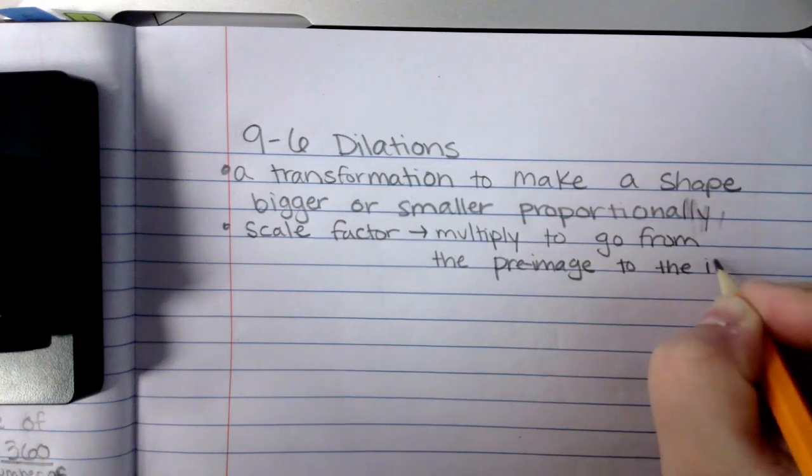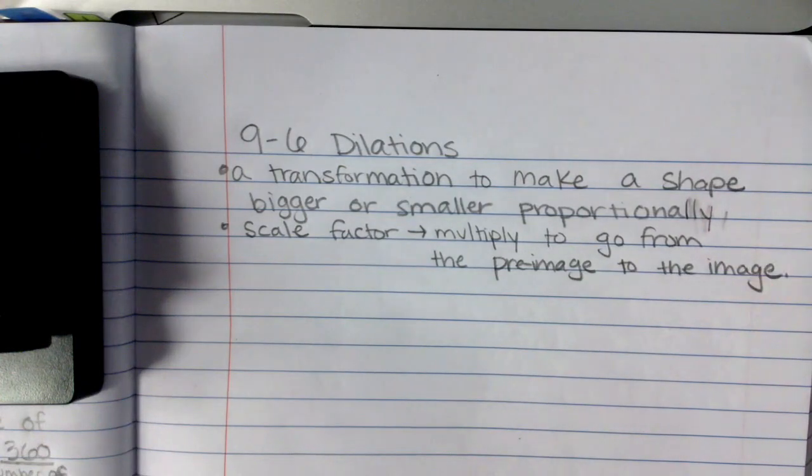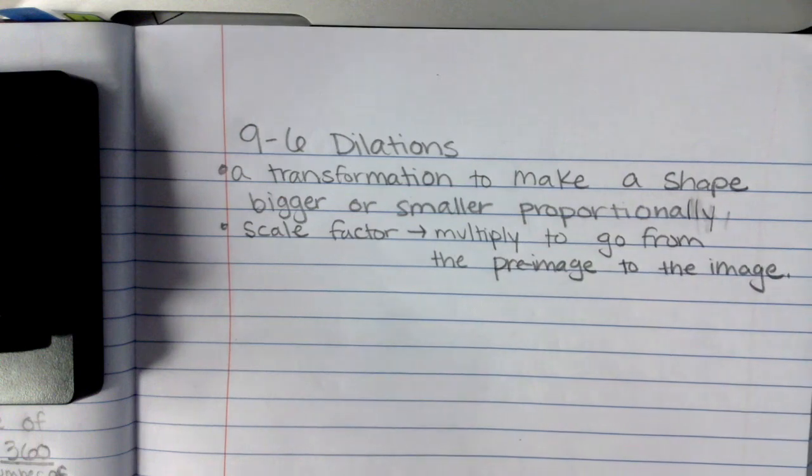Remember that pre-image is the one that's labeled just like A, B, C, D. And our scale factor is going to tell us how to get to the image, how to do that transformation.